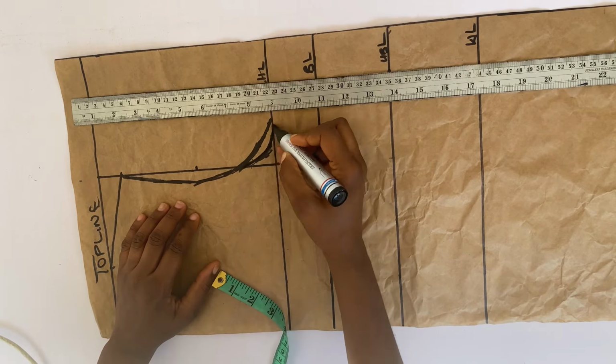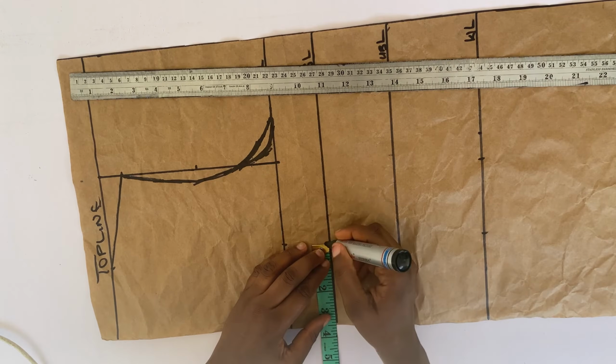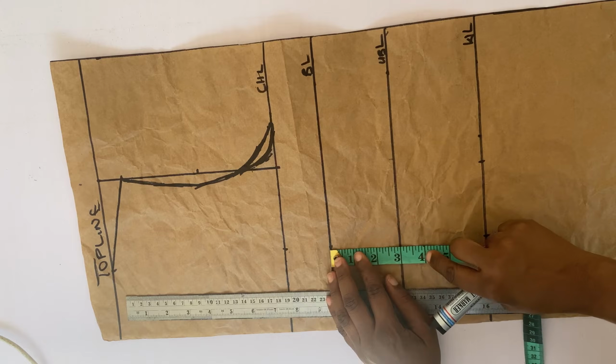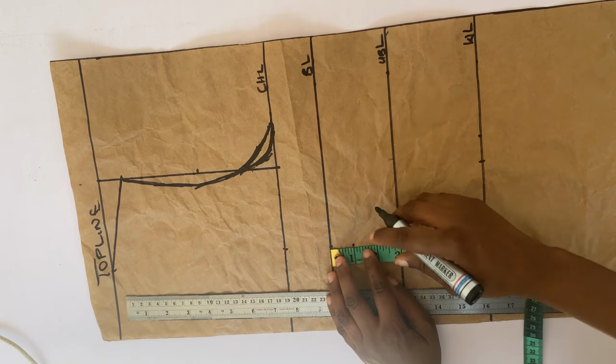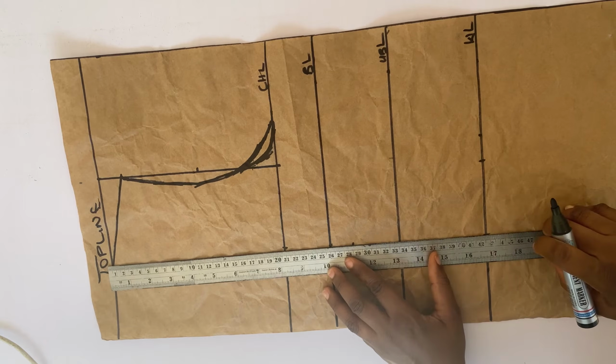After that, from the center point, I'm going to be marking half of my nipple to nipple measurements on the waistline and on the bust line. And then from the bust line, I'll go down by 1 inch and I'll connect it all the way down to the waistline like so.